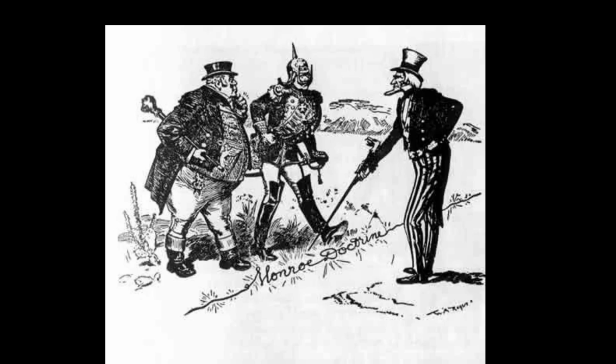actions against America. Here you can see this picture of the Monroe Doctrine: a German Kaiser with some funny beard action, a wealthy, I'm gonna guess, British man, and Uncle Sam drawing a line in the sand. Just, no more.